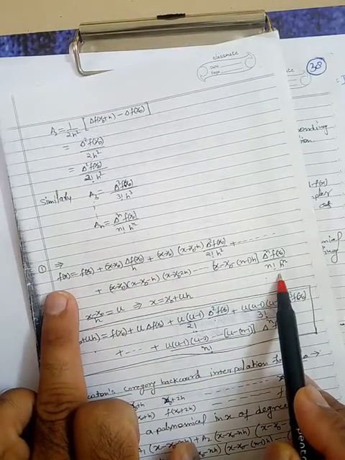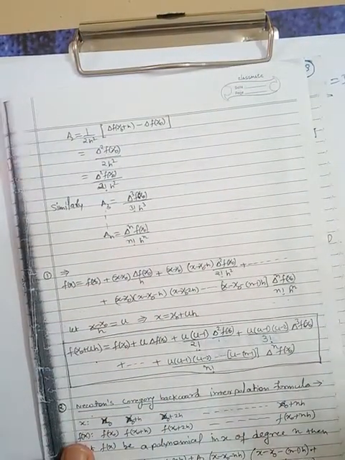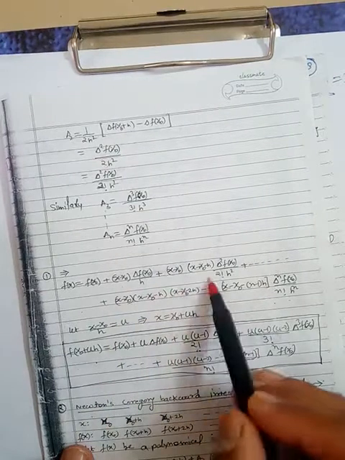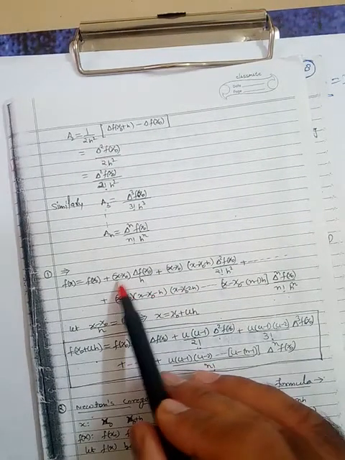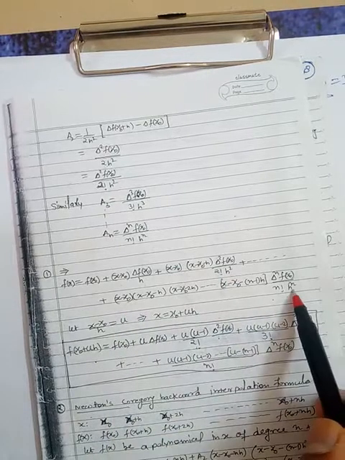Fine. Now to simplify this representation, we will take one transformation, because in each factor you can see that we have a term x minus x naught by h, x minus x naught by h, x minus x naught by h, and so on.